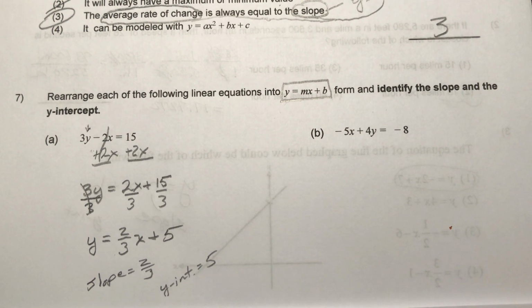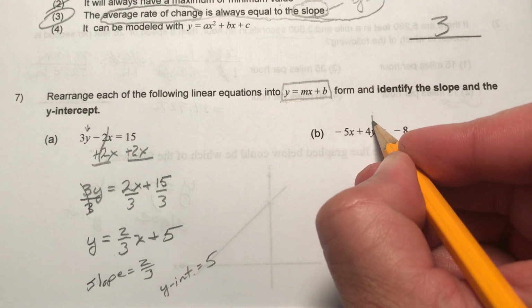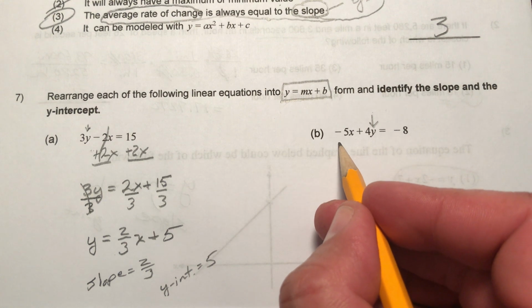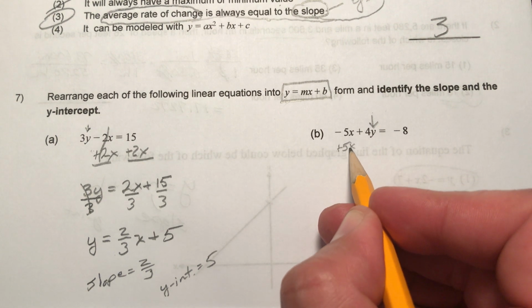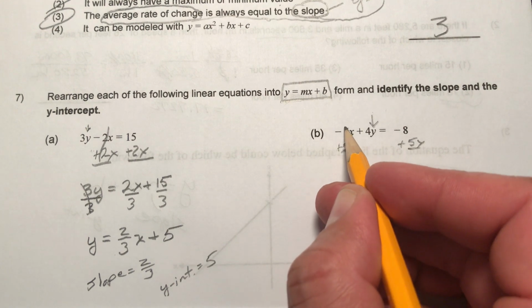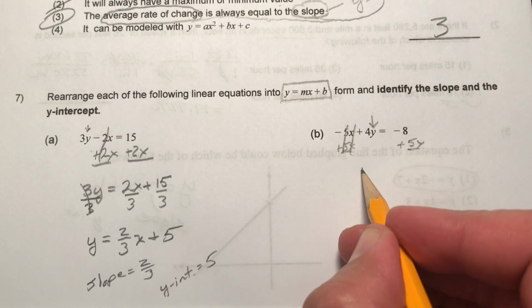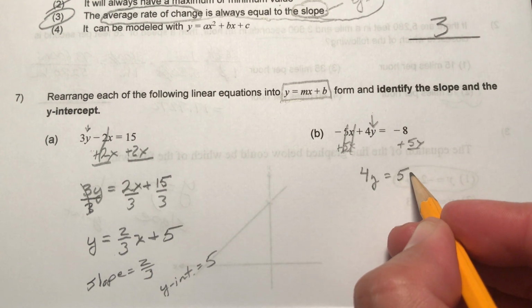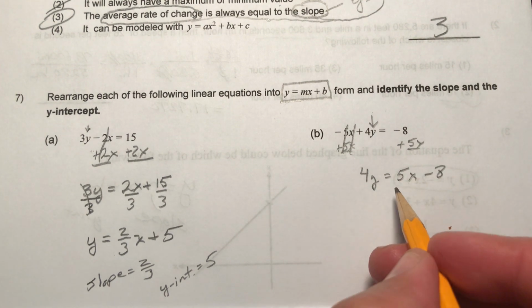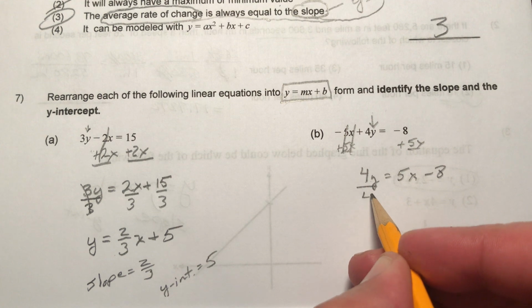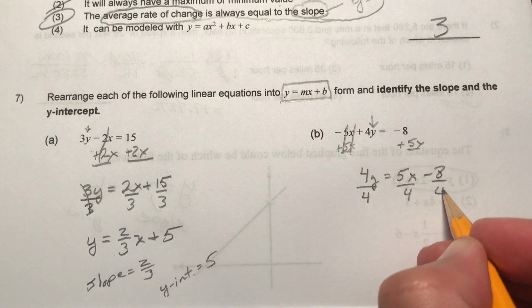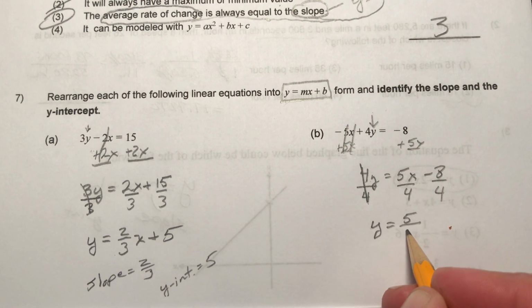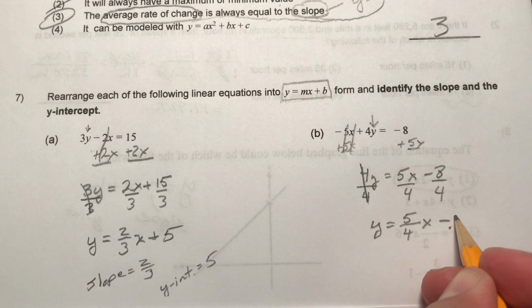And we're going over here to the letter B. Same thing. Focus on the y, guys. Make moves so that that can be alone. So reverse this negative 5x with a plus 5x on both sides, leaving you with 4y equals, and I'm going to put this first, even though I don't have to, plus 5x minus 8. And we're going to reverse this, divide by 4. Divide by 4 on all pieces, so y can be alone. y is equal to 5 over 4x minus 2.